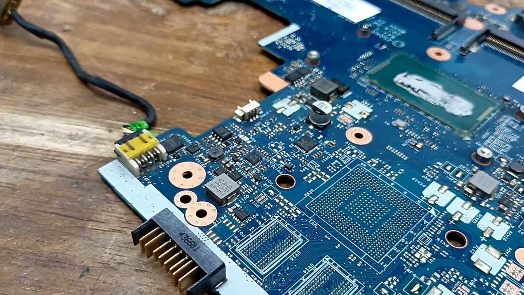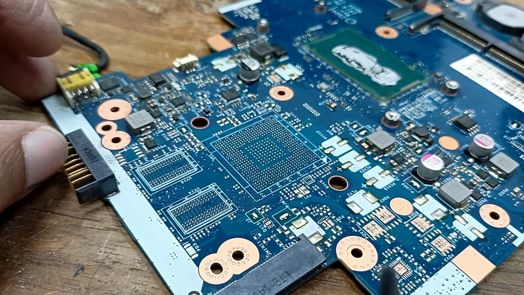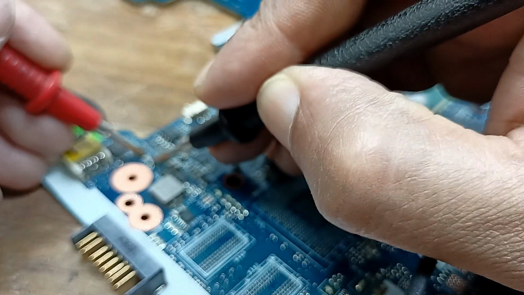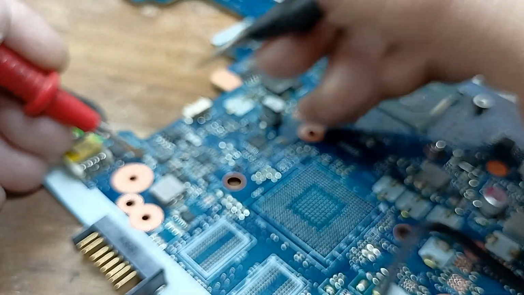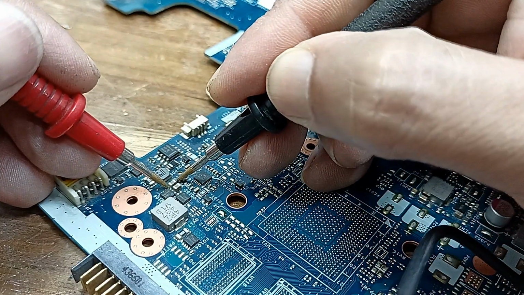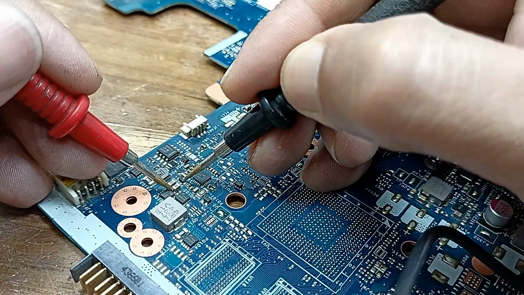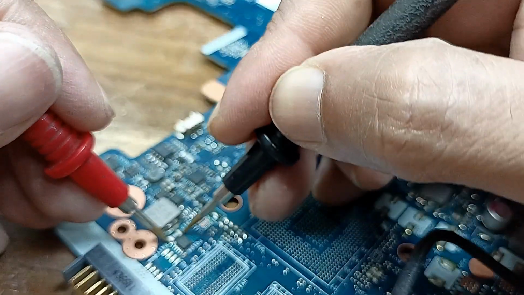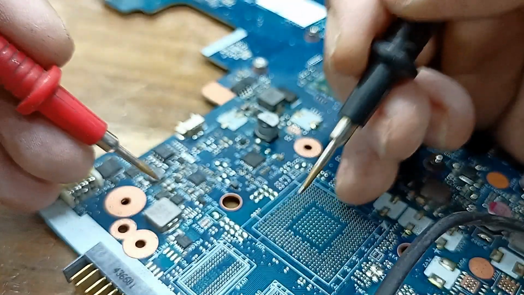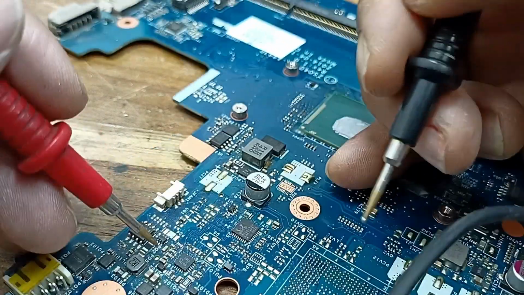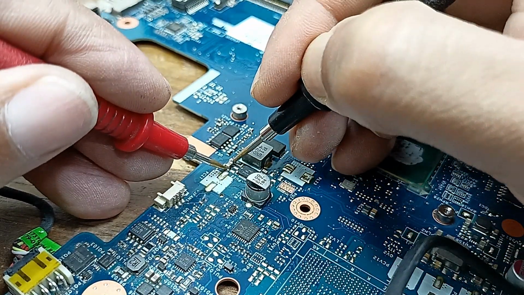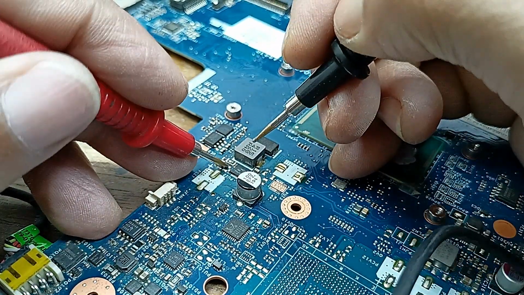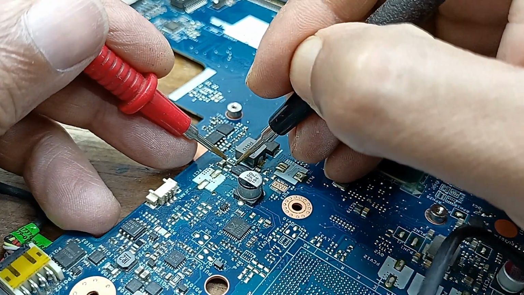Okay, check some capacitor of the circuit. Here is any short circuit or not, but this is the low ohms resistance, that is okay. Here is some capacitor, no short circuit. Okay, this is also resistor. This okay, no short circuit. This one resistance, okay.